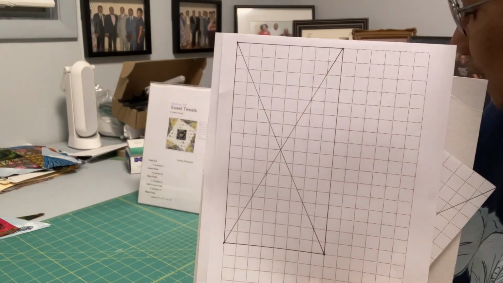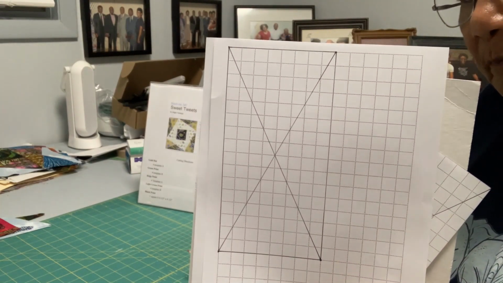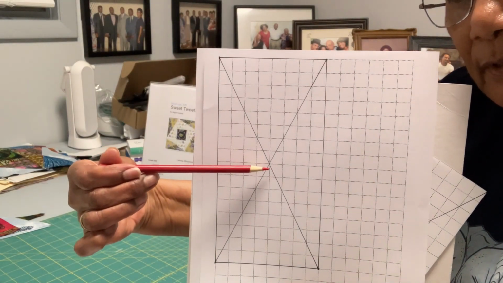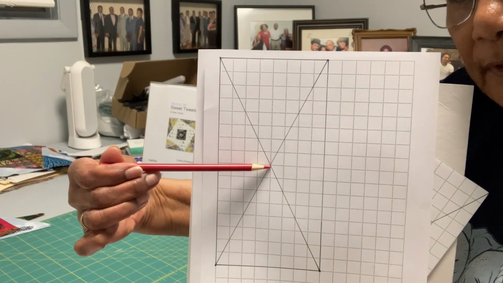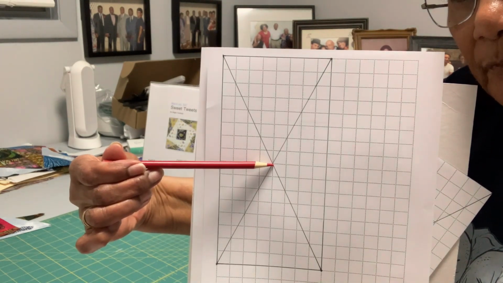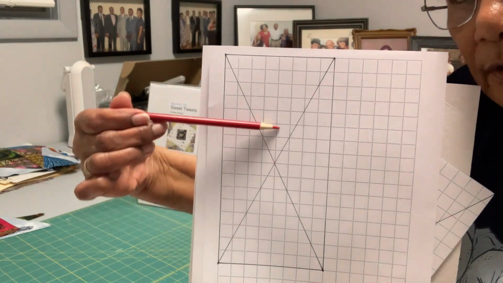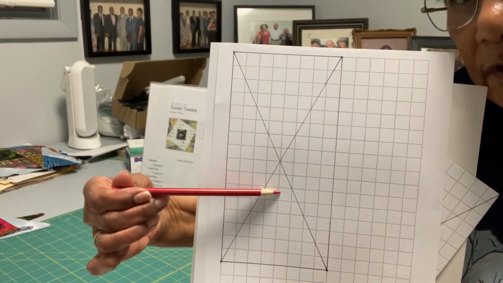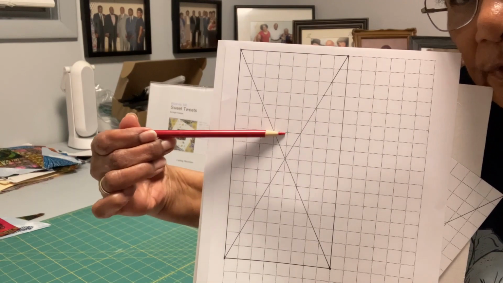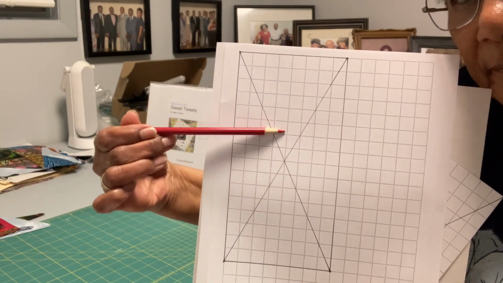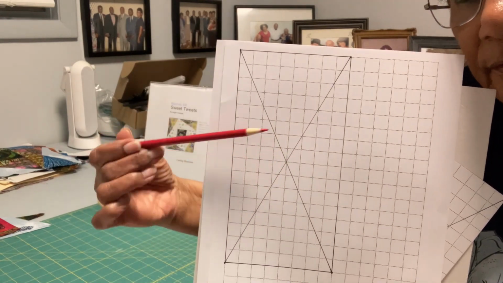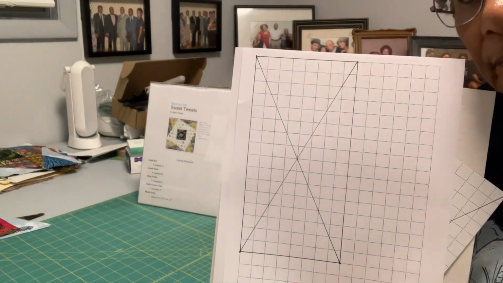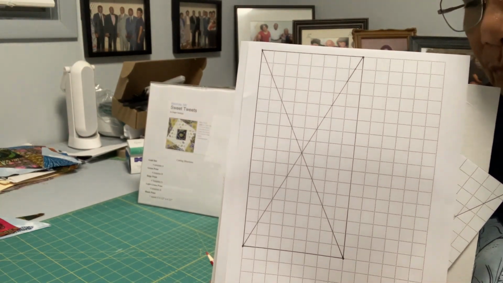And one of the ways you can assure yourself that you have been accurate is, look right here in the middle. Those 2 diagonals meet in the middle of your rectangle, and they also meet on the middle line. If you have a convergence of your two diagonals and that middle line in the rectangle, your diagonals are drawn correctly. And that's what you truly want.